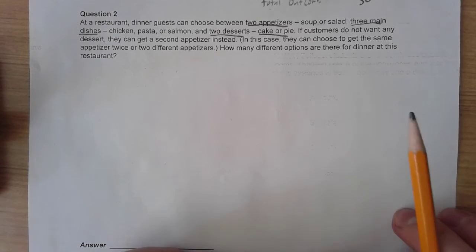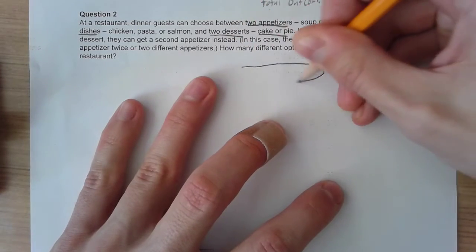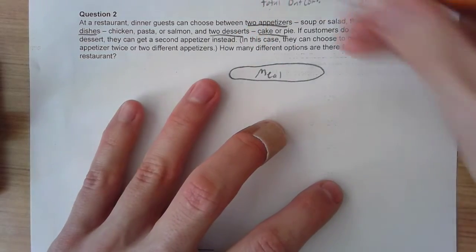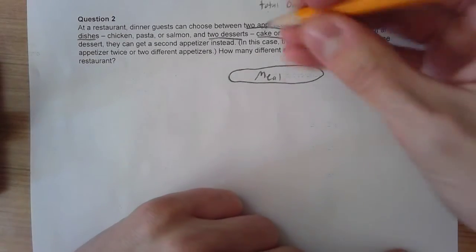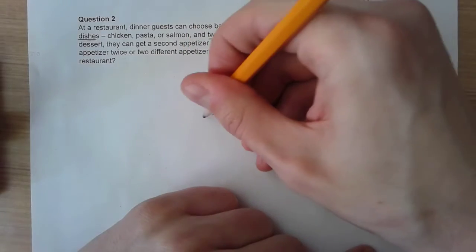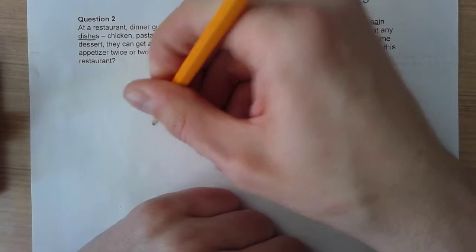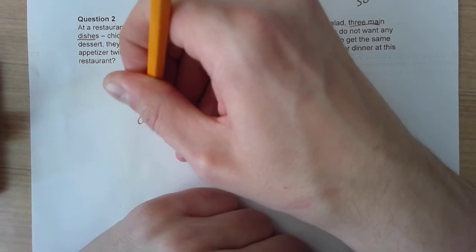So once again, the easiest way to visualize this is going to be another tree diagram. And so I'm going to draw it nice and large here. I'm going to call this our meal. So our meal, we have our first course, which is going to be our appetizers, and that is separated into 2 categories. We have soup and we have salad. And this is our first course.